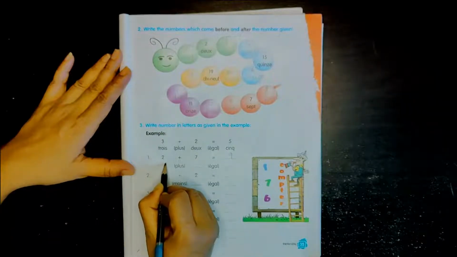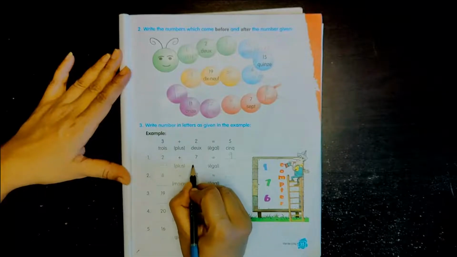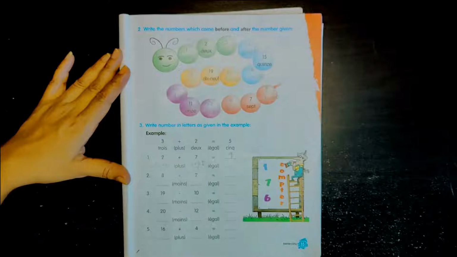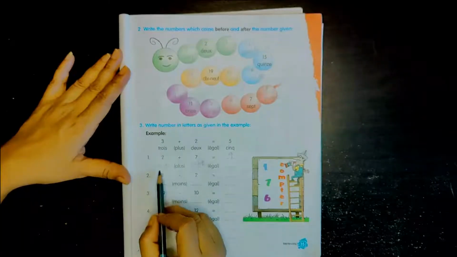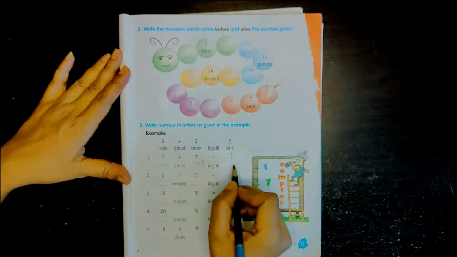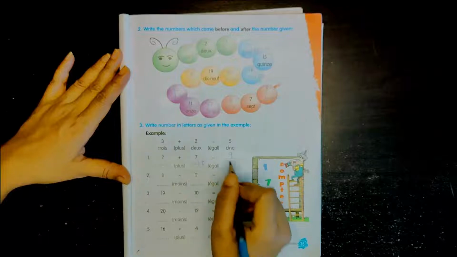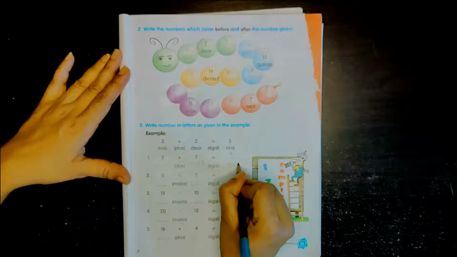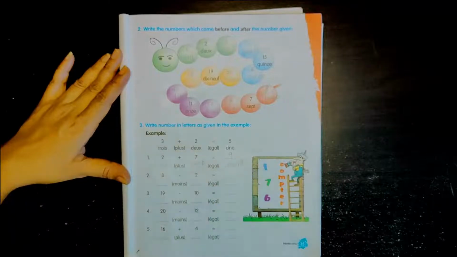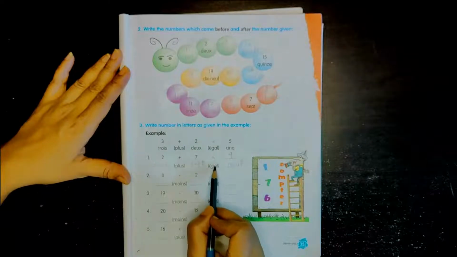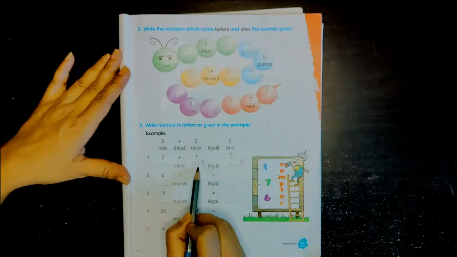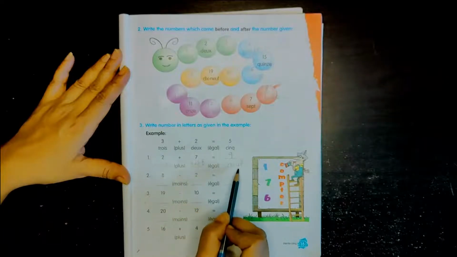DEUX. Deux plus sept. SEPT. Sept. The P is silent, children, so we say set. Deux plus sept is, how much is that? 9. Égal 9. 9 means neuf. NEUF. Neuf. Okay. For equal to, what do we say? Égal. So deux plus sept égal neuf.